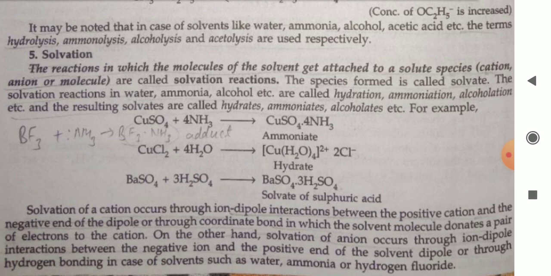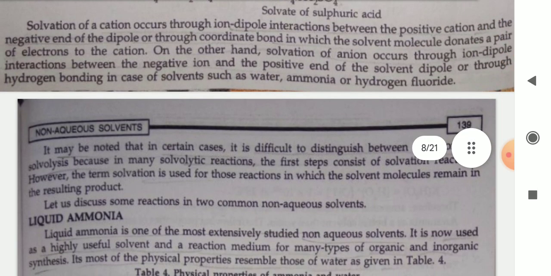Solvation of a cation occurs through ion-dipole interaction between the positive cation and the negative end of the dipole, or through a coordinate bond in which the solvent molecule donates a pair of electrons to the cation. On the other hand, solvation of an anion occurs through ion-dipole interaction between the anion and the positive end of the solvent dipole, or through hydrogen bonding in the case of solvents such as water, ammonia, or hydrogen fluoride.